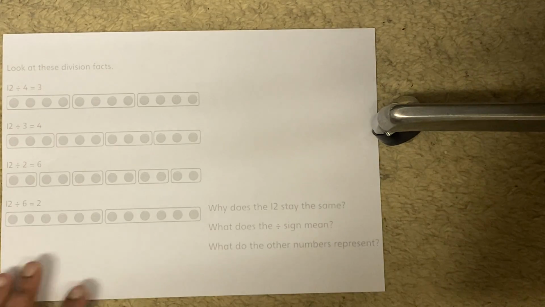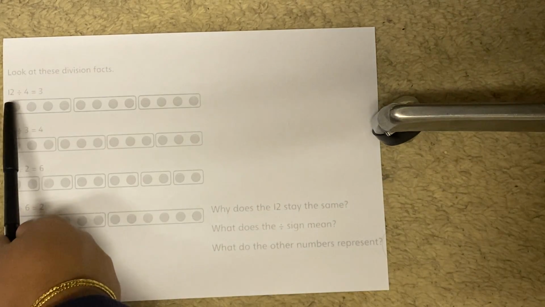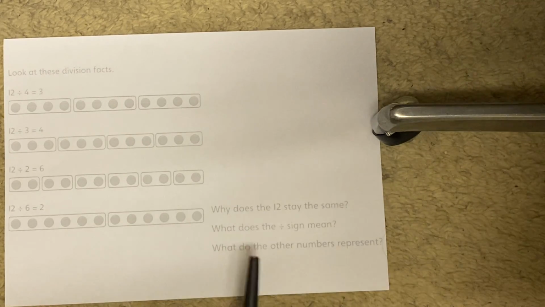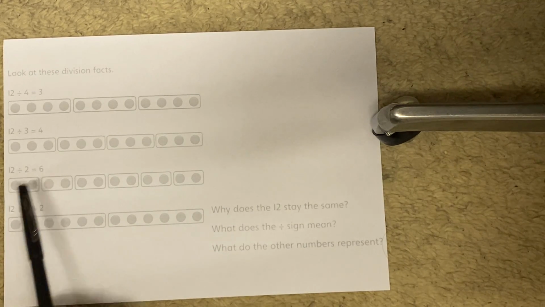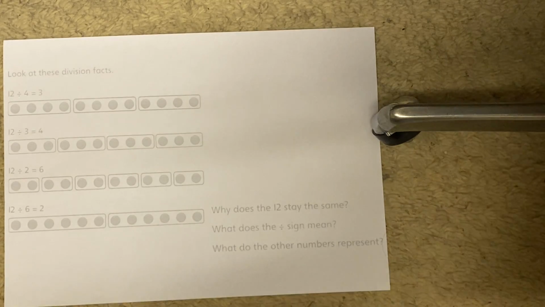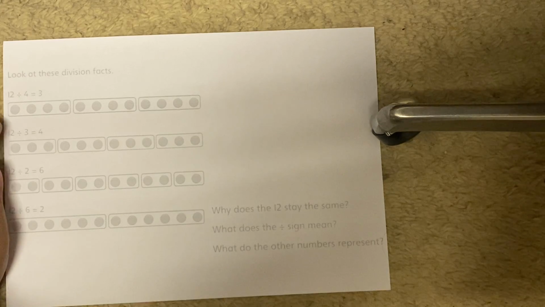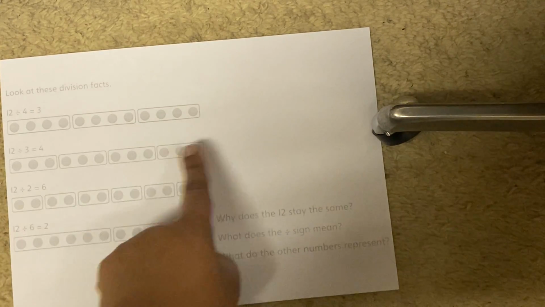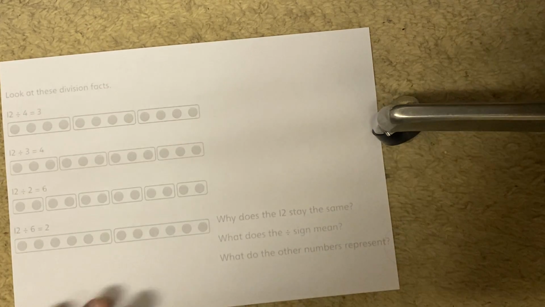Let's do one more question. Oh, it says, look at these division facts. So let's start with the first one. 12 divided by 4 is 3. Why does 12 stay the same? 12 divided by 3 is 4. 12 divided by 2 is 6. 12 divided by 6 is 2. Let's see. Why does 12 stay the same? Oh, that's because we have 12 each time. So 12 is the largest number. It's the biggest number. It stays the same.